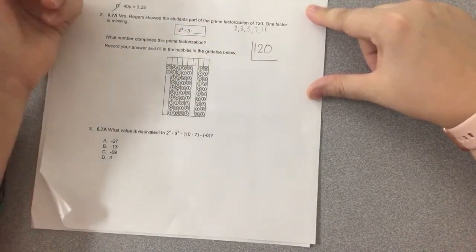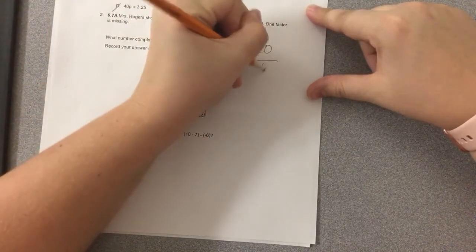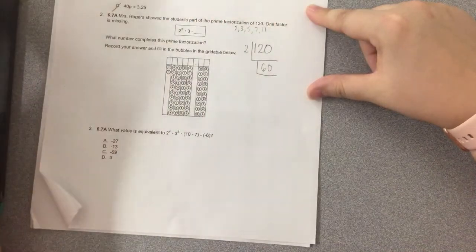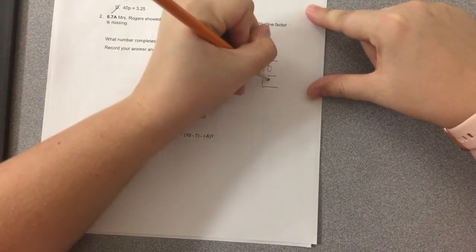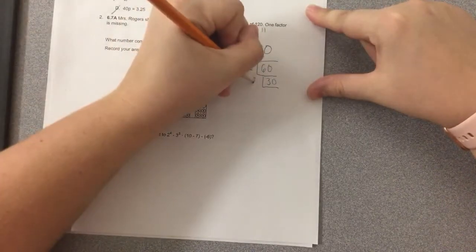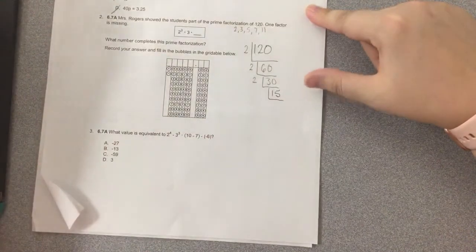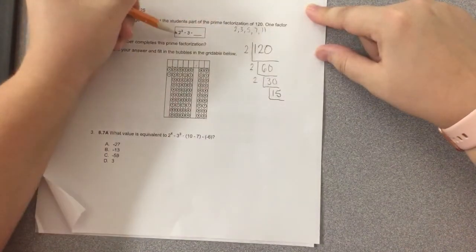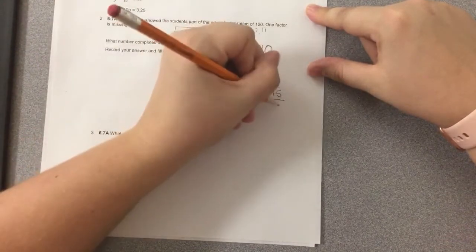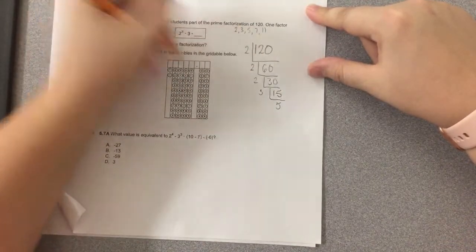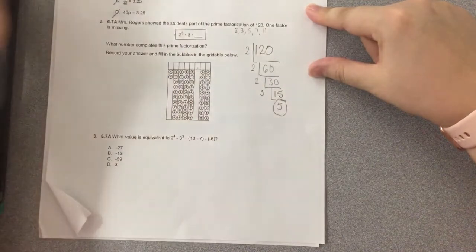So 120 is even, so I'm going to divide by 2, which gives me 60, which is not prime. So I can divide by 2 again, and I get 30. I can divide by 2 again, which gives me 15. Now, I got my 3 2s, so I got that part. It says I can divide 15 by 3, and I'm going to get 5. So I got my 3. The only thing missing out of this is that 5.